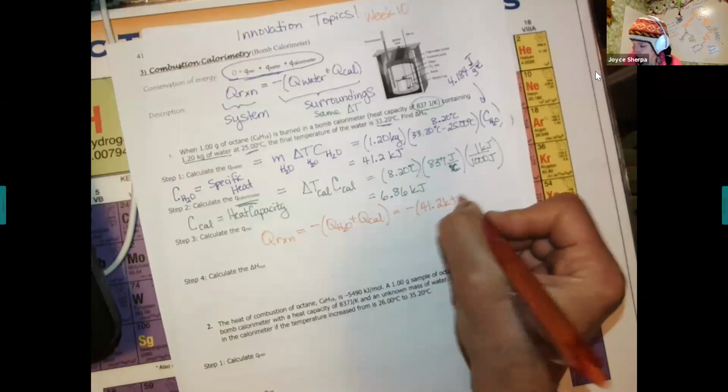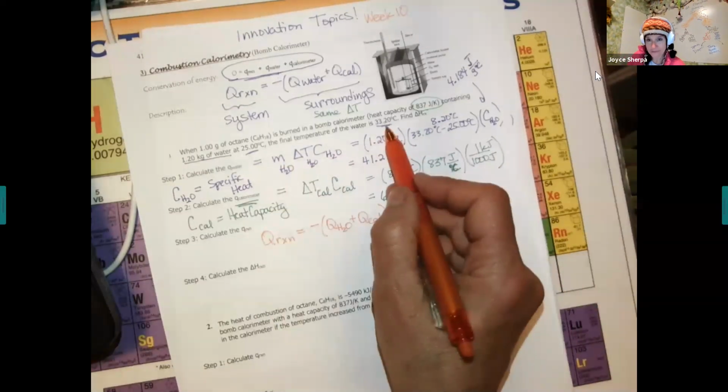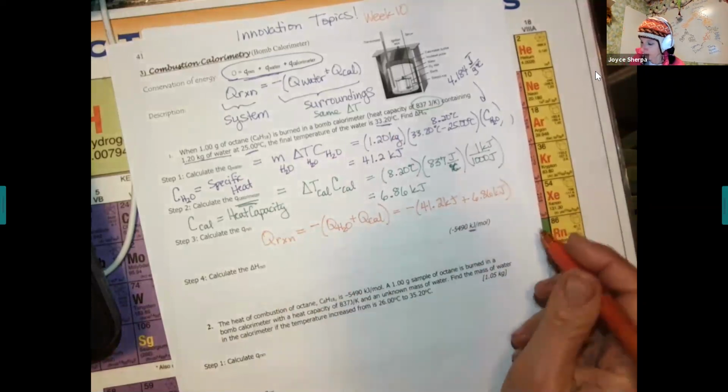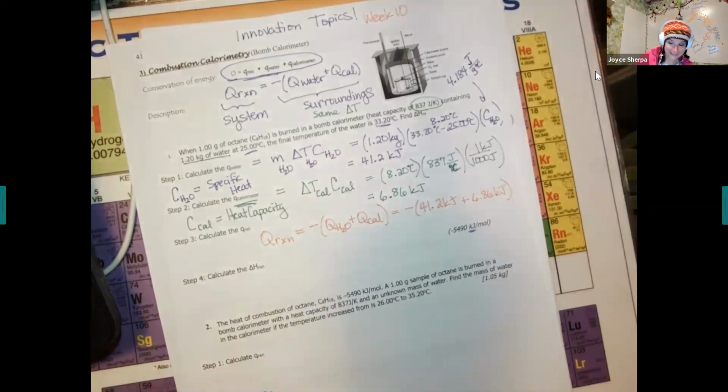So the reaction, my water did heat up. And so the reaction must have been giving off heat. It must have been exothermic. So the 41.2 and the 6.86 kilojoules. All right, that would be that. And then what are we going to do to go to delta H? Somebody's got to know. I mentioned it earlier.